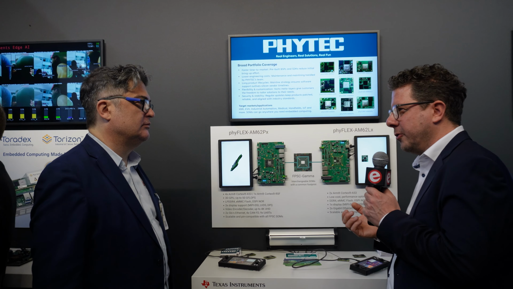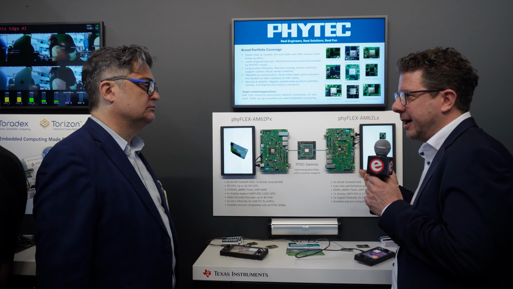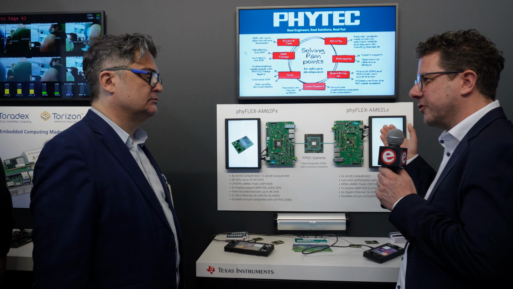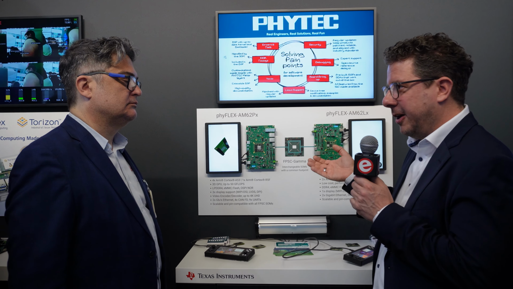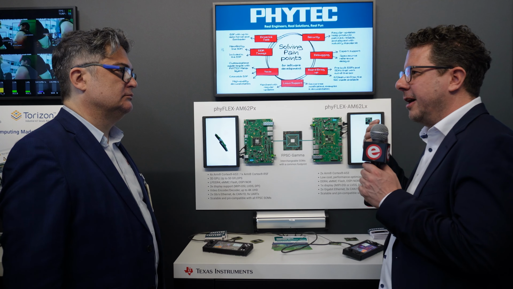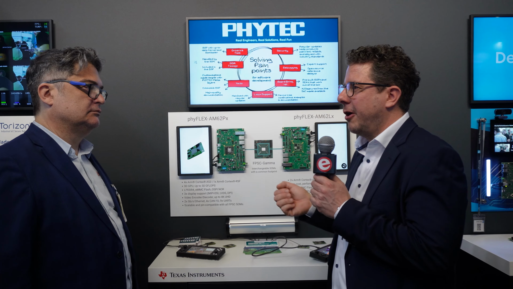And also it helps you with the current situation, for example, with the memory crisis. You're scalable and you can switch between technologies, maybe LPDDR5 instead of LPDDR4, and just cope with all the problems that you might have. And it gives you some sort of resilience in terms of your product.